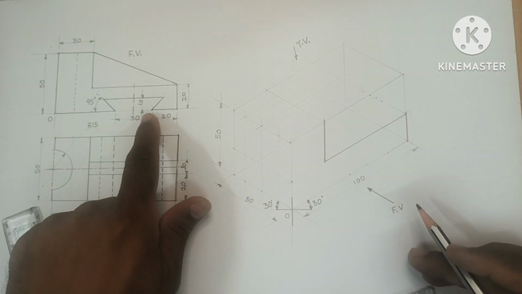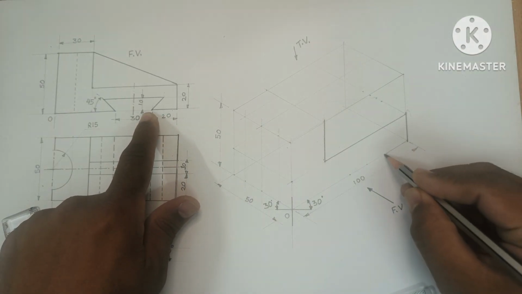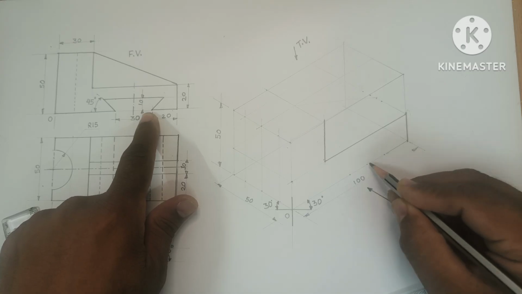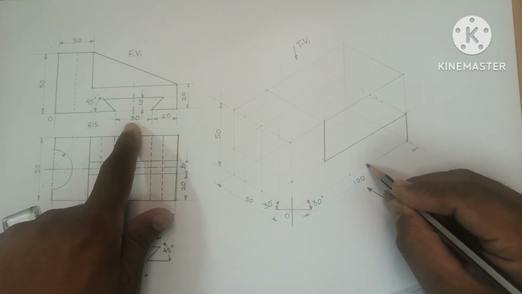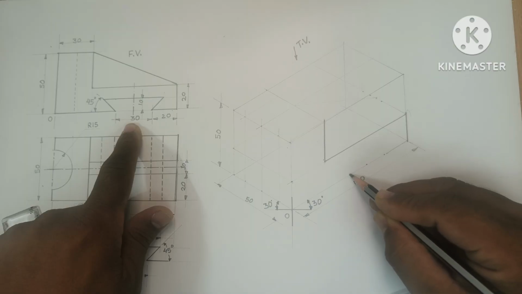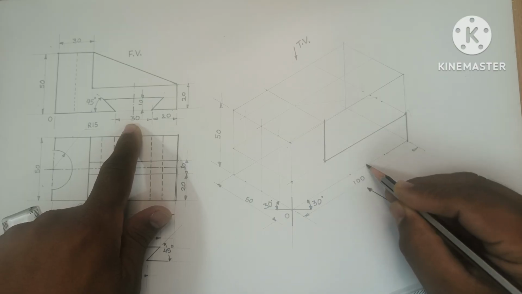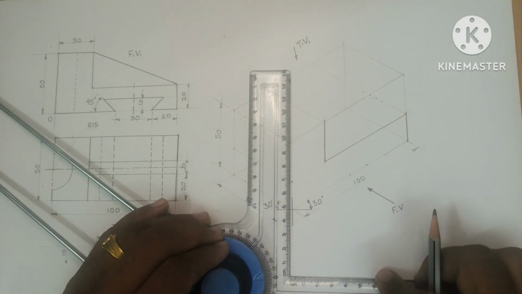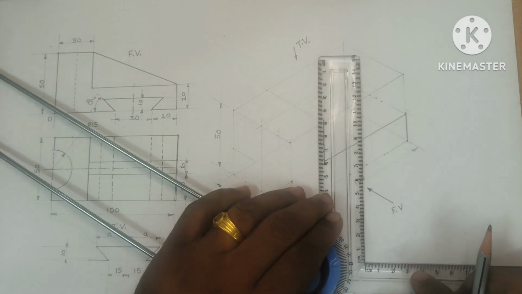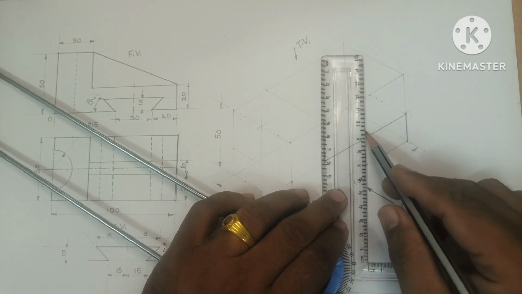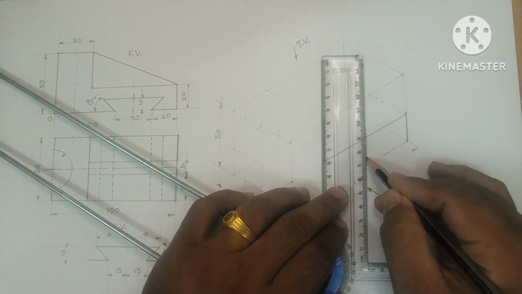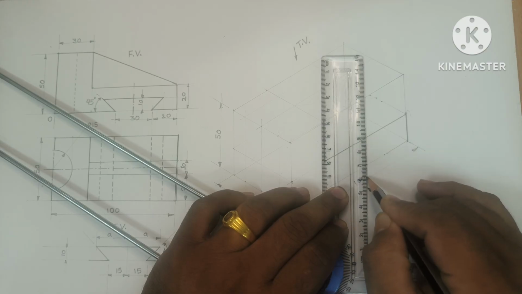Then from this point to this point it is 20. From this point to this point it is 20 distance, and from this point to this point it is 15 millimeter, and from this point to this point it is 15 millimeter distance is given. Hence this is the center point. Already I have taken the measurement. To save the time, this will be the center line.